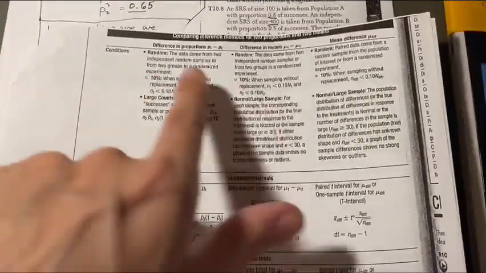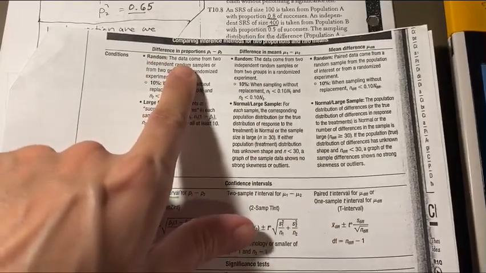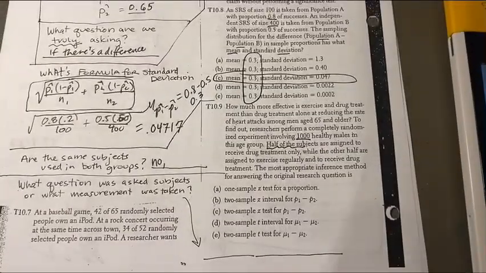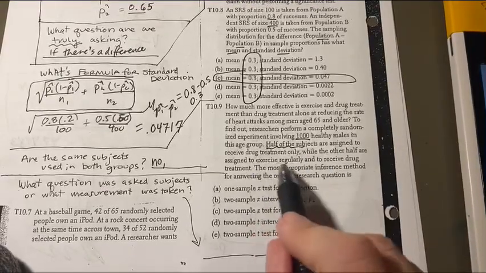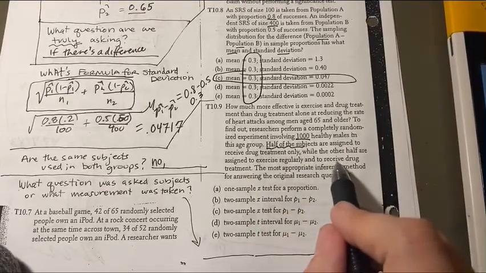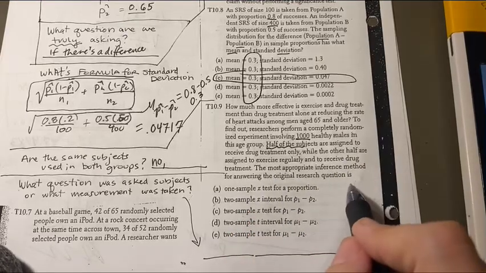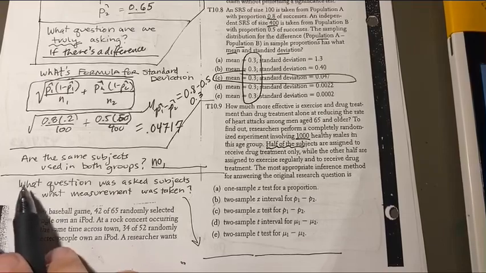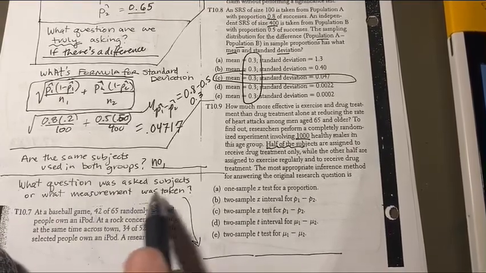So now we have to decide, is this a proportion question? Am I asking a yes or no question, or am I measuring something? So let's keep reading. Each were assigned a treatment and the other half exercising and receiving treatment. The most appropriate inference method would be what? So we have to answer the question, what question were the subjects asked, or were they taken a measurement?